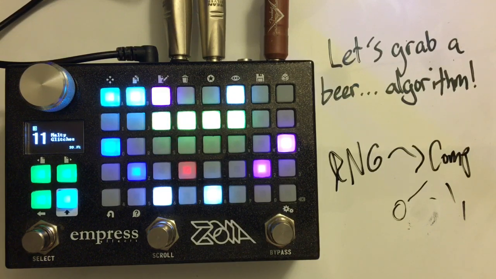And I think if I had tried to accurately clone the beer glitch, I would have been disappointed, because if you've ever heard an Empress reverb, they're fantastic pedals. One of the things that they do well is introduce a lot of modulation and detuning, and they sound really thick. ZOIA can do that sort of thing, but I think its real strength is in creating flexible approaches to controlling things.